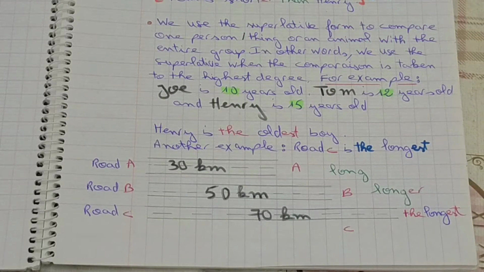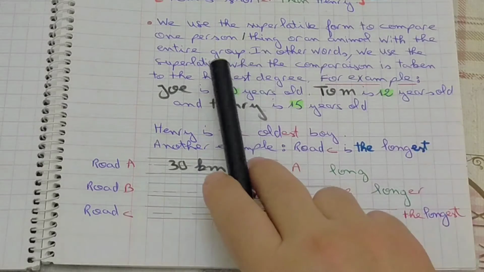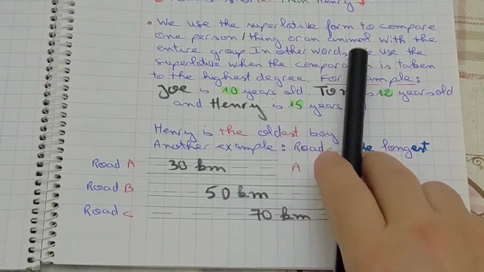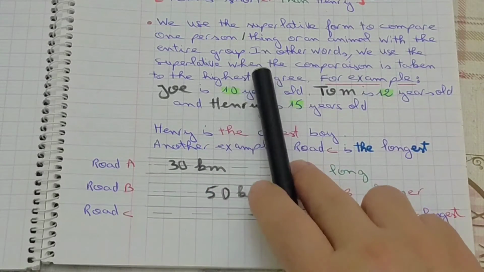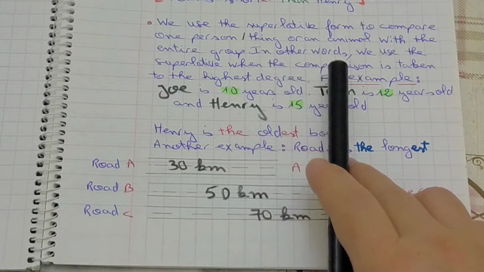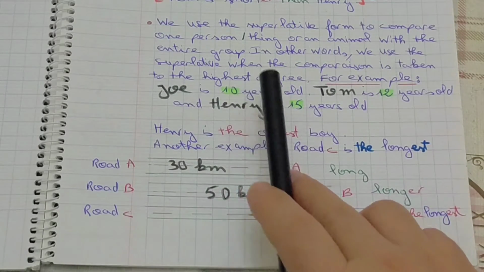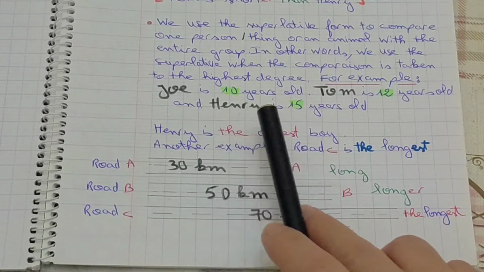And we use the superlative form to compare one person, thing, or an animal or a place with the entire group or the whole group. In other words, we use the superlative when the comparison is taken to the highest degree.